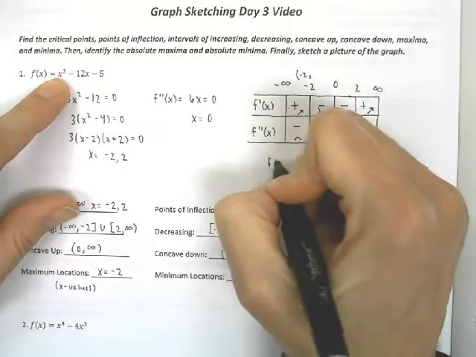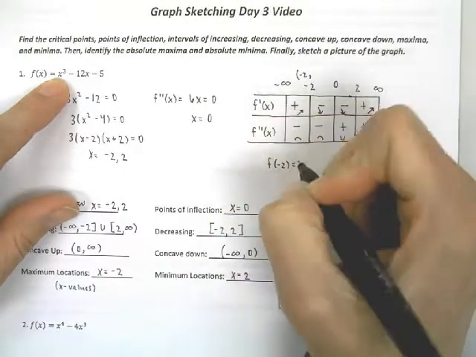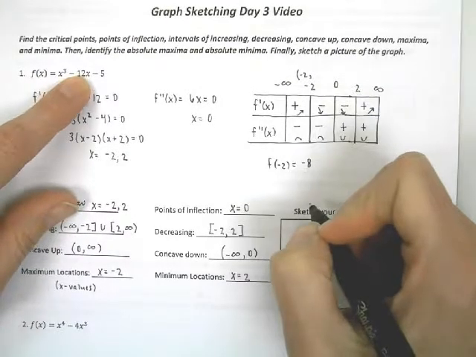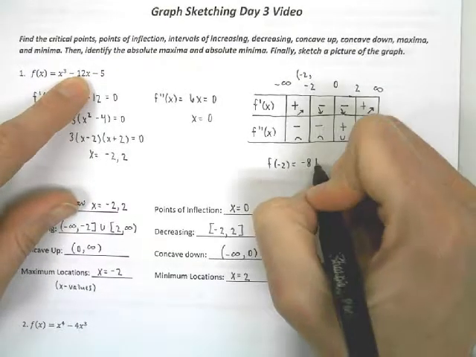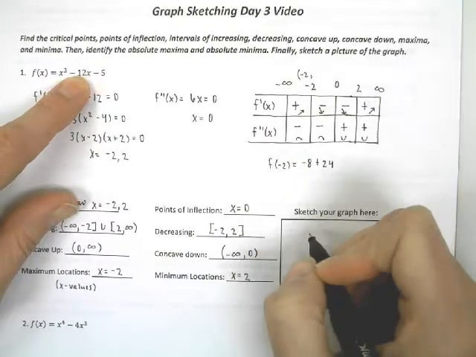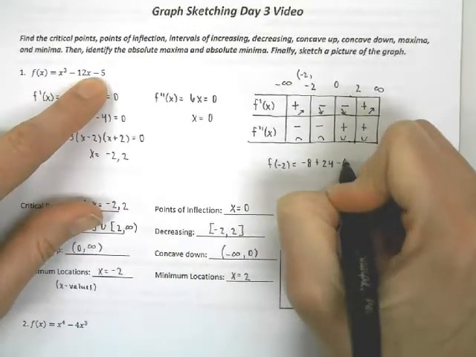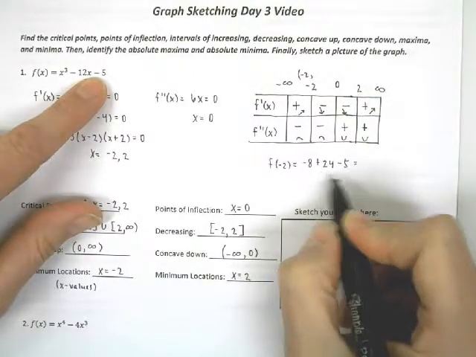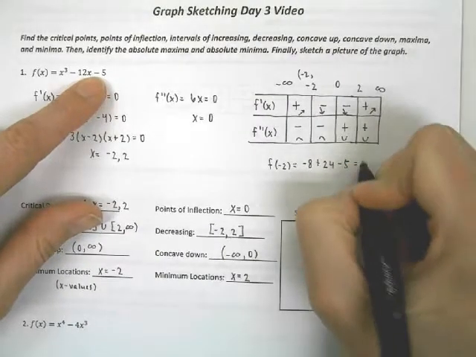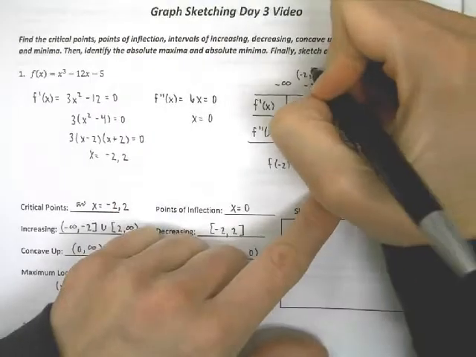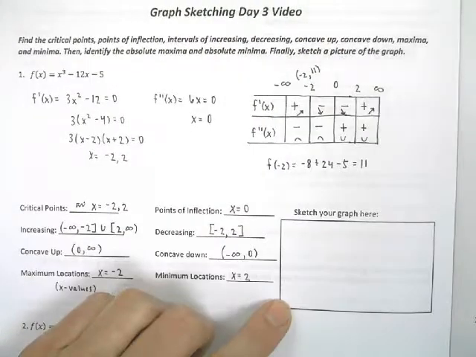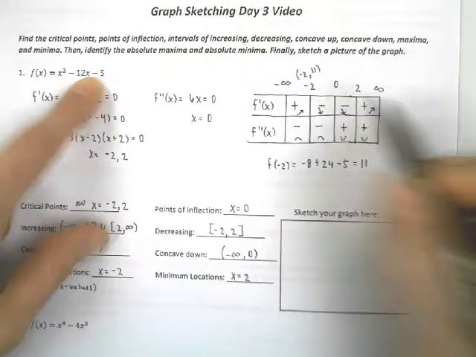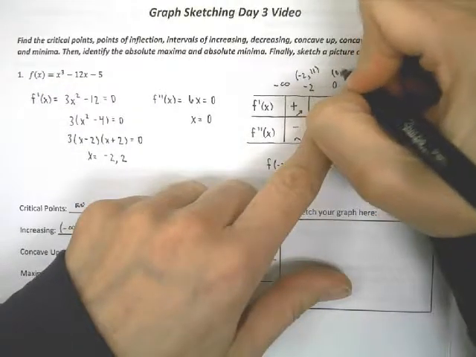So maybe I'll put some work down here. F of -2. -2 cubed is going to be -8. A -12 times a -2 is going to be +24. And then I have -5. So -8 plus 24 is going to give me +16, minus 5 will give me 11. So f of -2 is equal to 11. If I plug in 0, that's an easy one. I just get -5, so that gives me another point.